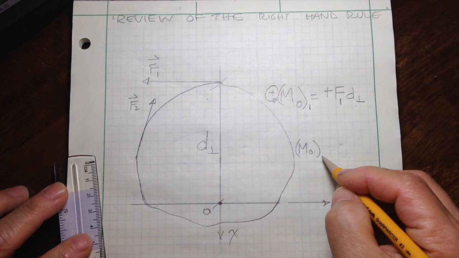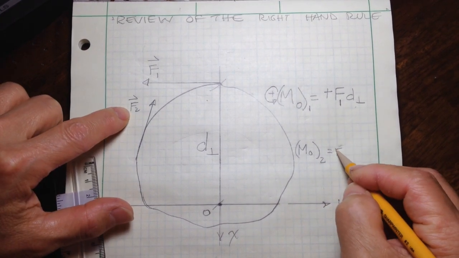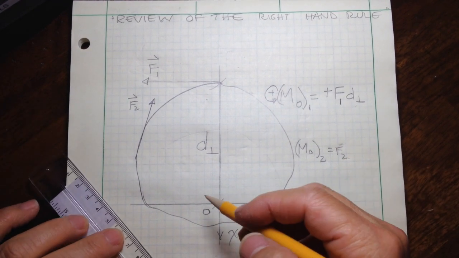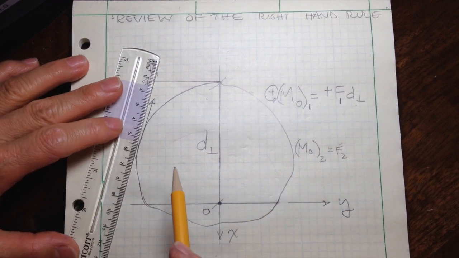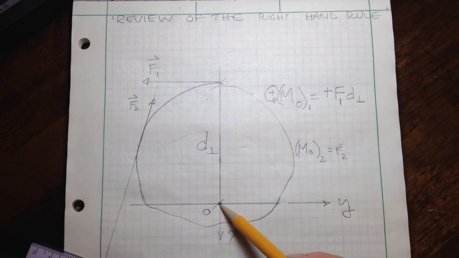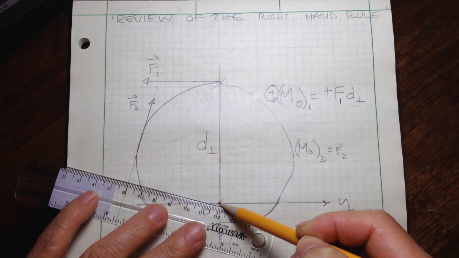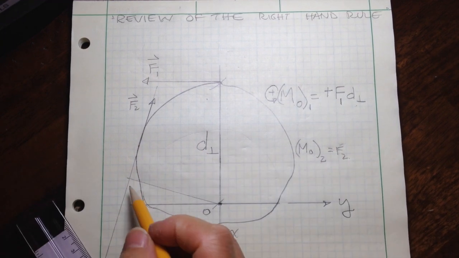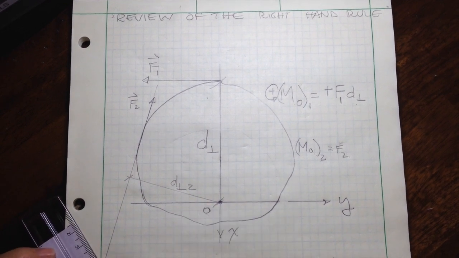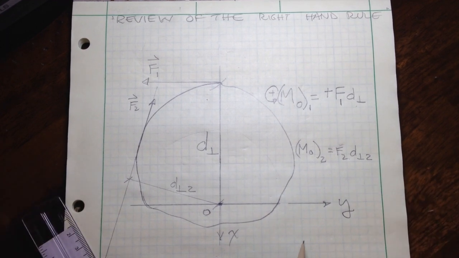So moment about point O due to force 2 is equal to the magnitude of this force multiplied by the moment arm, which would be the perpendicular distance from point O to anywhere along this line of action of F2. So that would be right there. So this is my moment arm for force 2. Therefore, that would be D perpendicular 2.